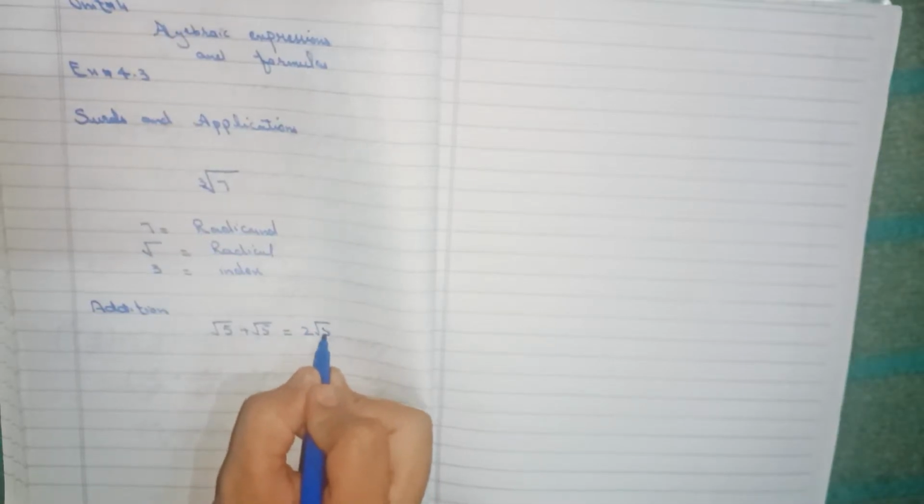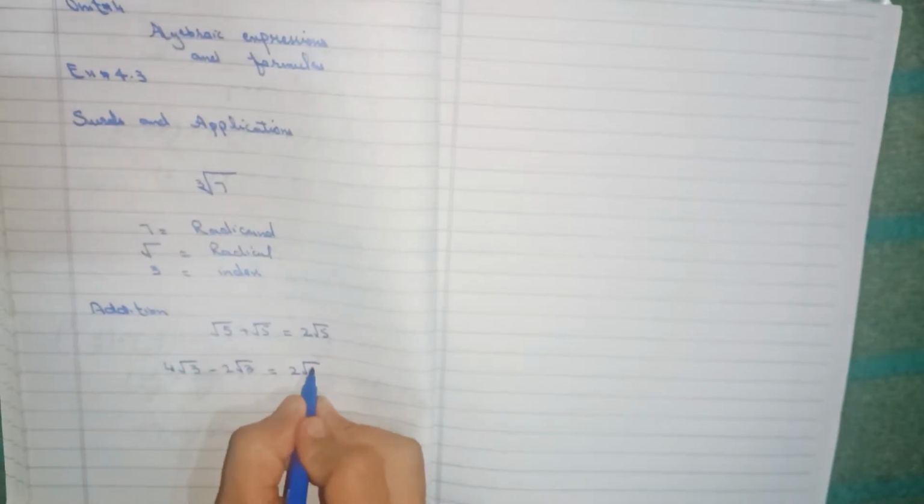If we have two surds, say square root 5 plus square root 5, they are the same surds, they will be added and they are equal to 2 into square root 5. Similarly, if you have 4 into square root 3 minus 2 into square root 3, the surds are the same but their coefficients are different, so 4 minus 2 is 2 into square root of 3. In other words, square root 3 is common and inside the bracket we have 4 minus 2, it is 2 into square root 3.